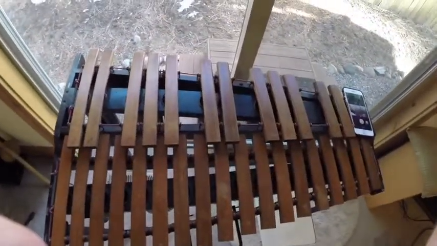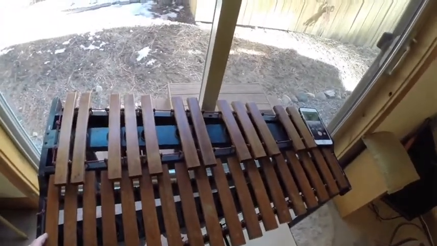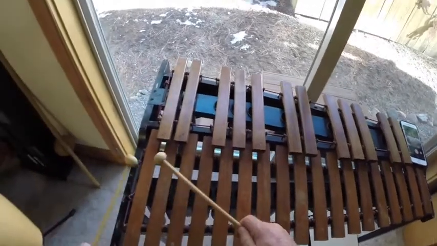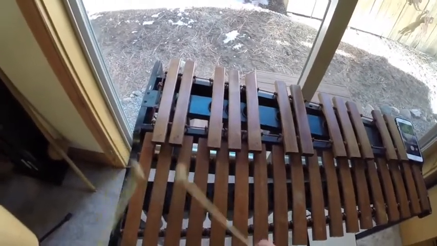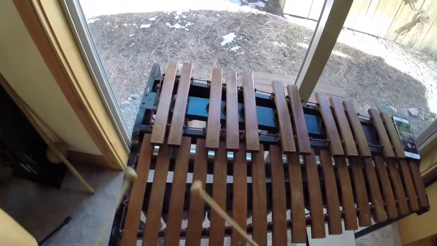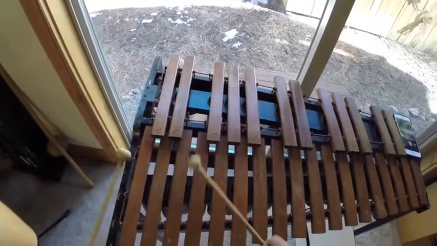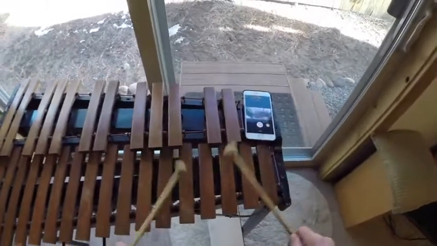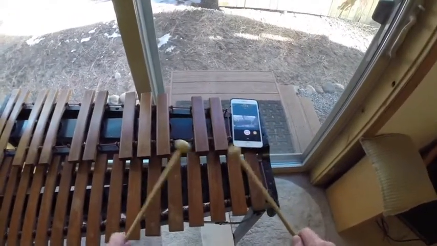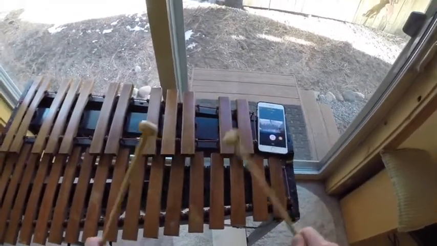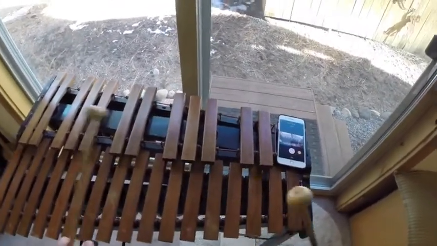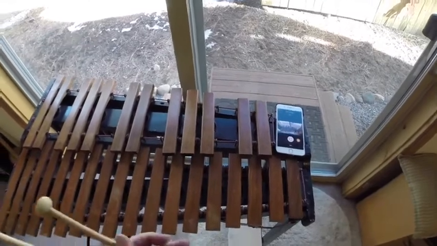And so I want you to describe the relationship between the length of the resonator and the pitch. Okay, next.